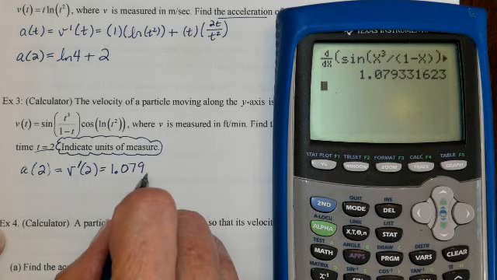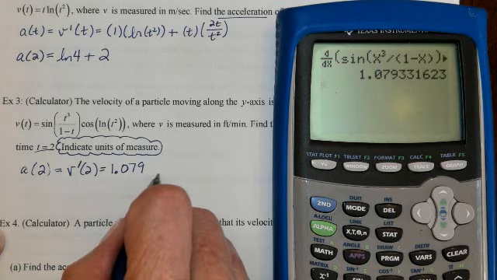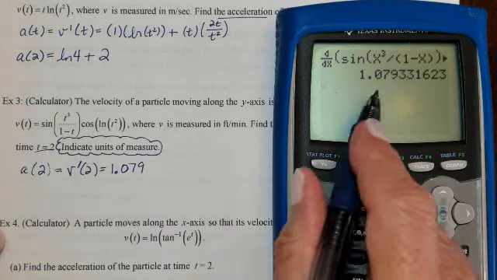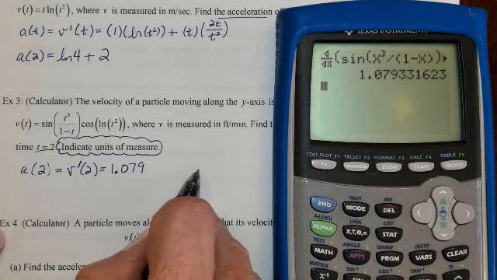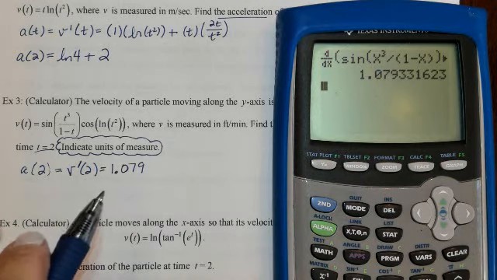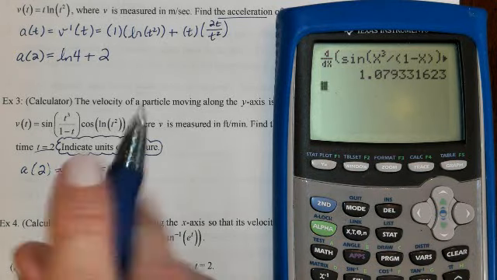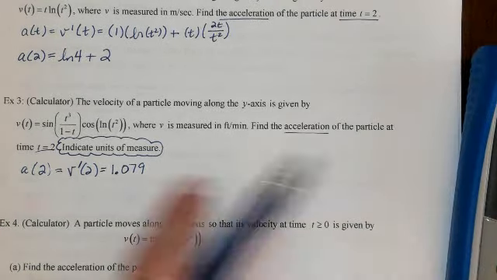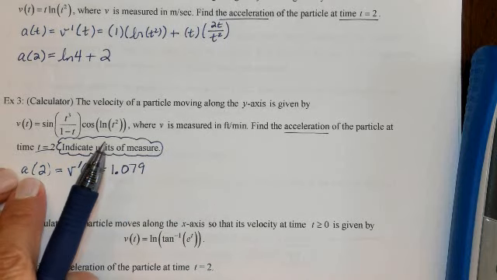If you want, I've had many students who just write the whole thing. Whatever's on their calculator, that's what goes on their paper. That's fine. I don't care. At least 3. Okay. Now I want units of measure. What units of measure would acceleration have?